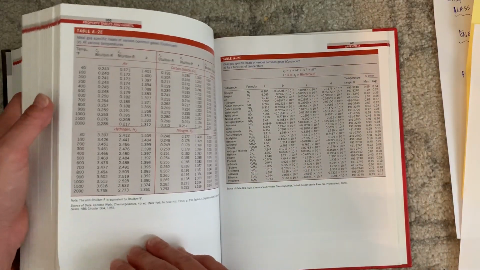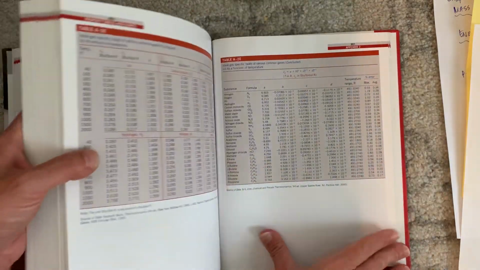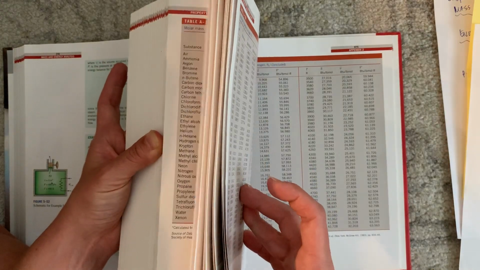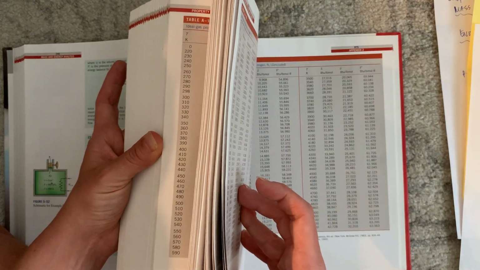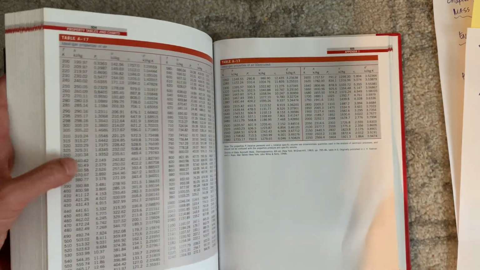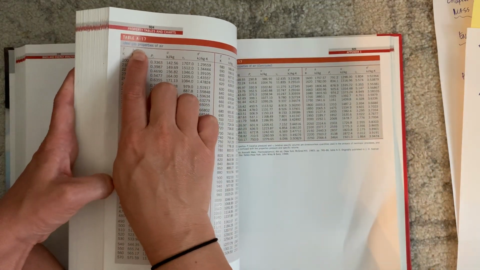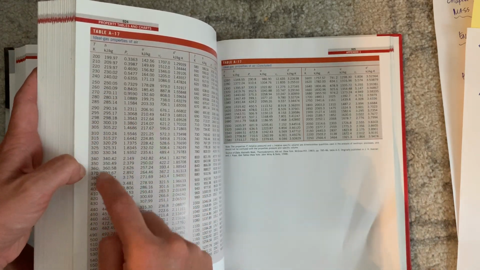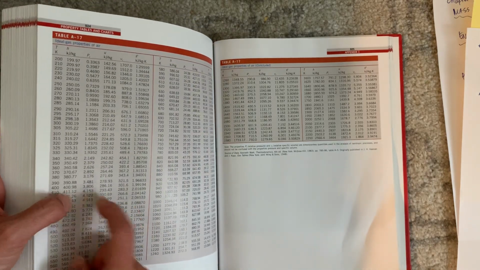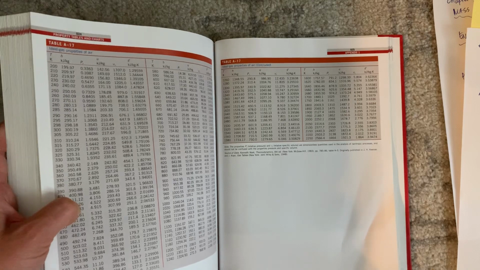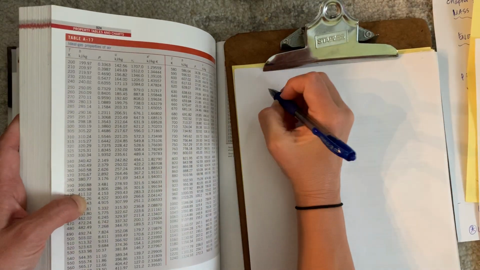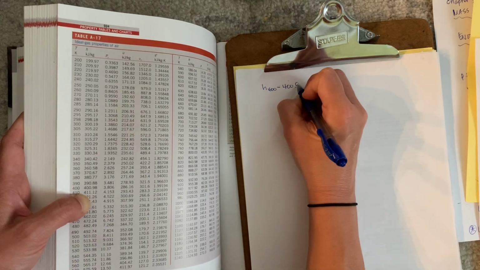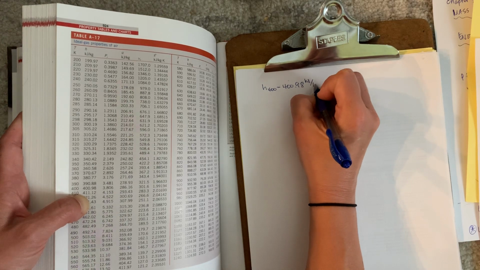Turning to the back of the book, we're going to go to the table for air, which is going to be table A17. Here we go, this is for ideal gas properties of air. When we're looking at our temperature, which is 400 Kelvin, our enthalpy is going to be 400.98 kilojoules per kilogram.